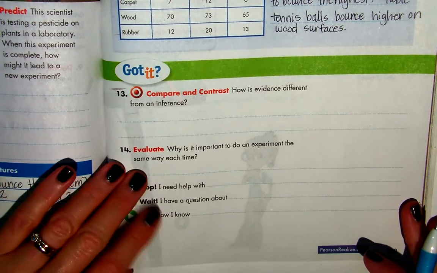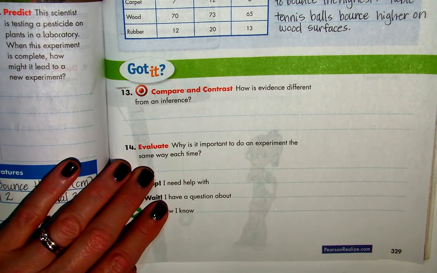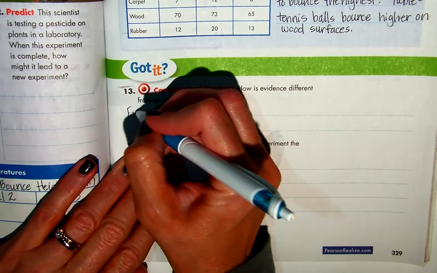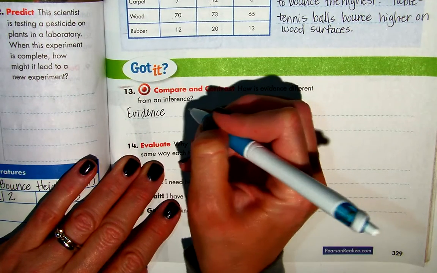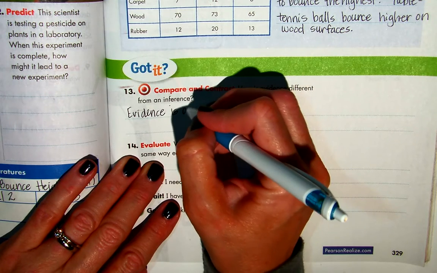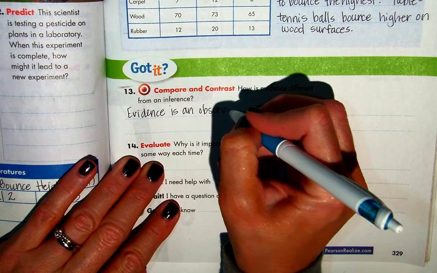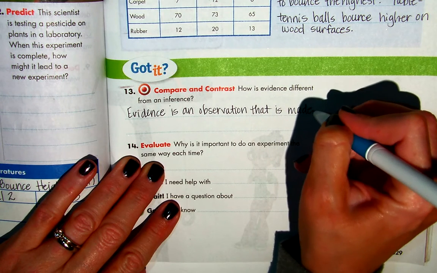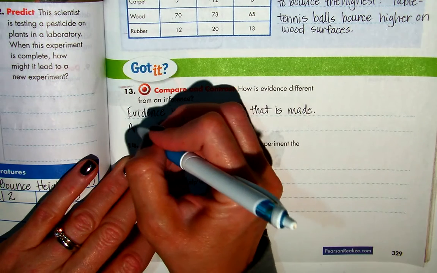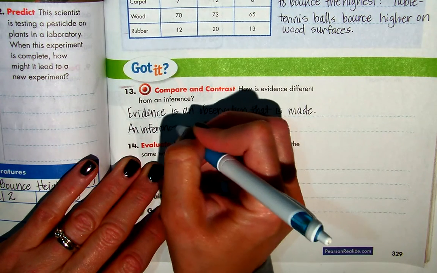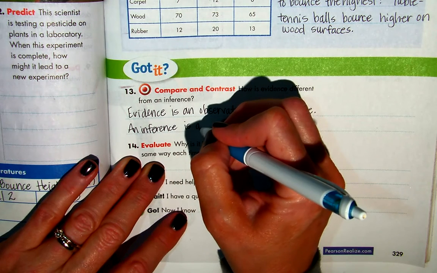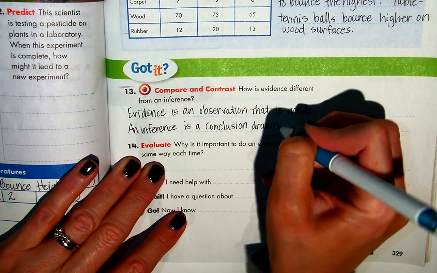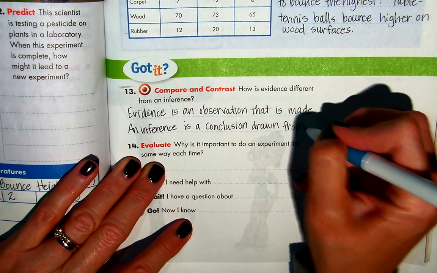Okay, and the answer here is that evidence is an observation that's made, and an inference is a conclusion drawn from that observation.